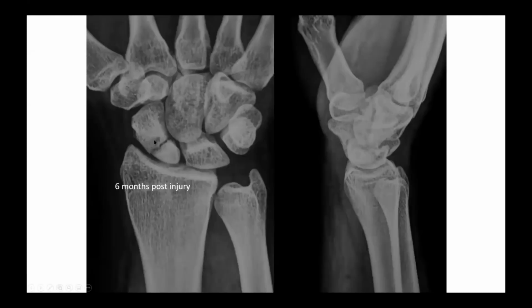And this is his presenting x-rays. The reason that it becomes relevant to talk about the role of cancellous or autogenous corticocancellous graft is that it goes to the basis of why scaphoids don't heal. Scaphoids don't heal normally because either there's too much motion or there's instability of the fragments.